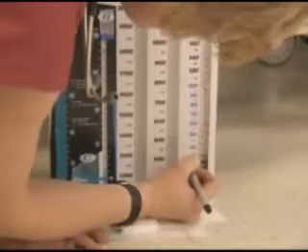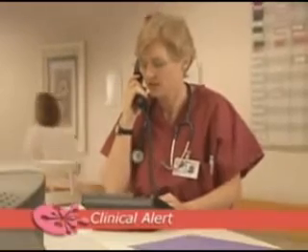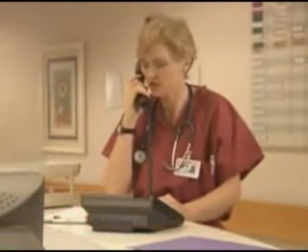Near the drainage chamber, mark the date, time, and fluid level according to hospital policy. Notify the physician if chest drainage exceeds 100 milliliters per hour. Excessive drainage can signal hemorrhage, which may require surgery.